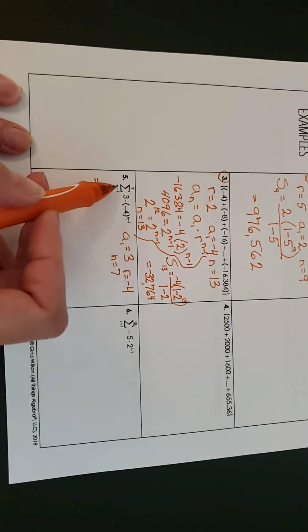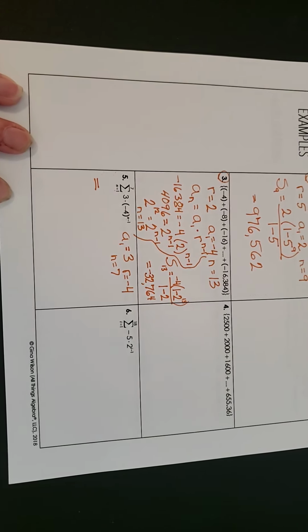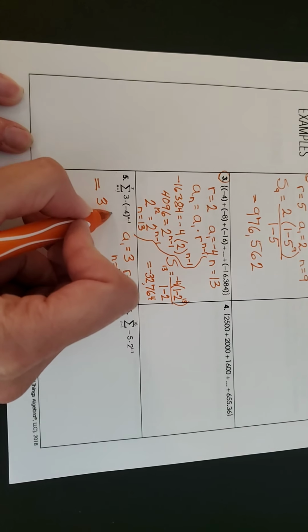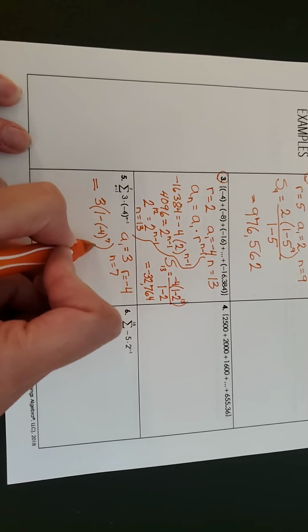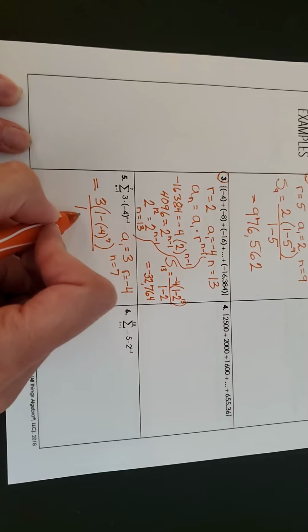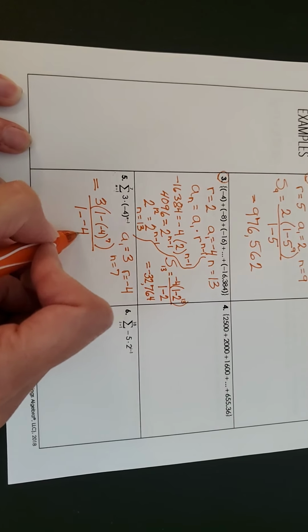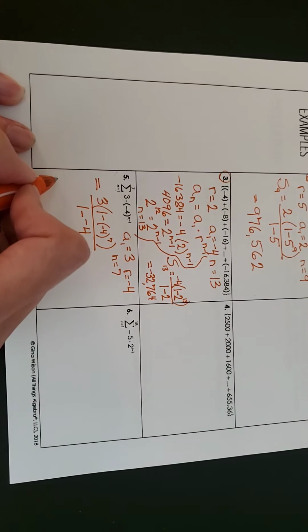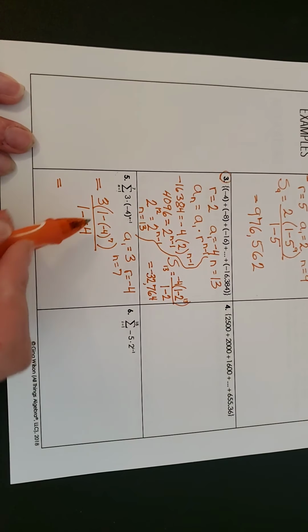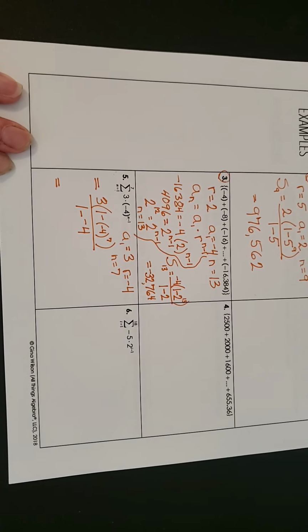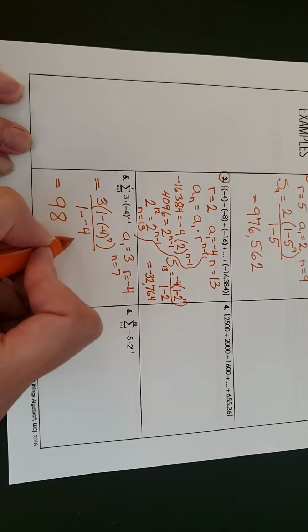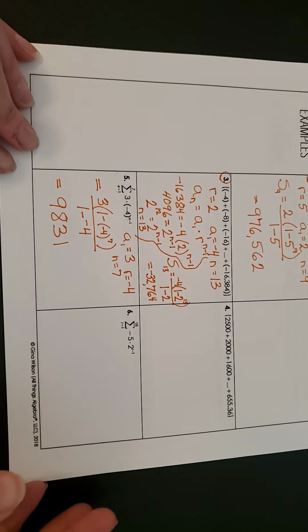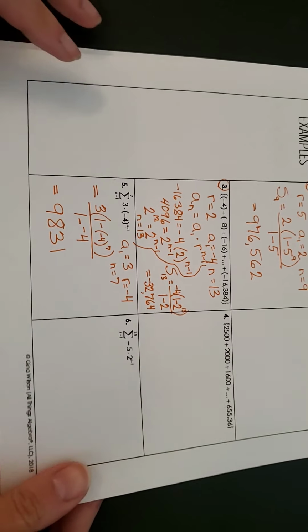So that series right there would be equal to 3 times 1 minus -4 raised to the 7th, all over 1 minus the ratio of -4. So notice I'm adding in the denominator. If I throw all of that into my calculator with correct parentheses in order of operations, I get 9,831. All right, putting that geometric series formula to work.